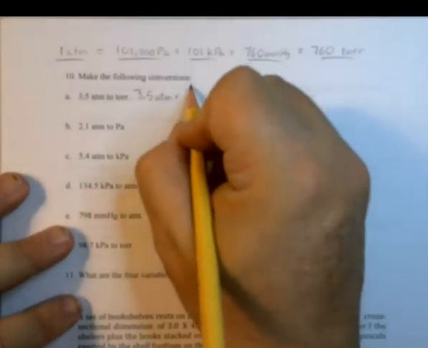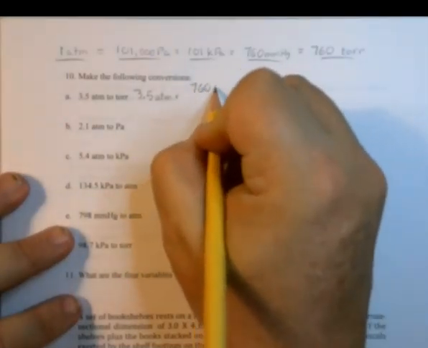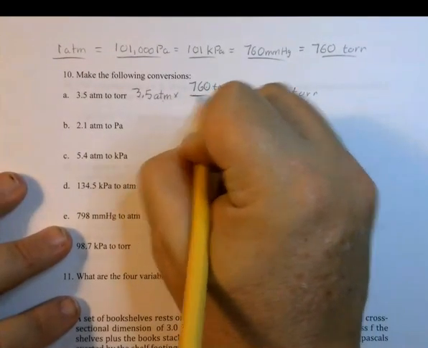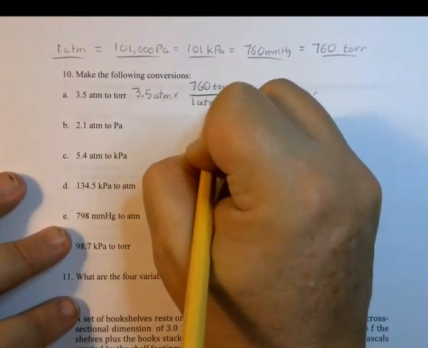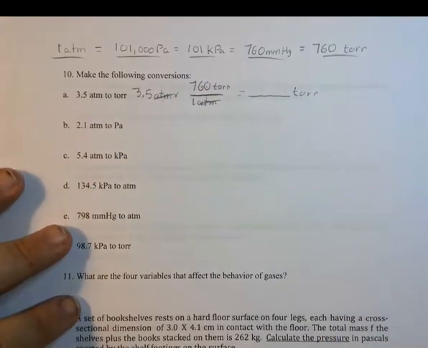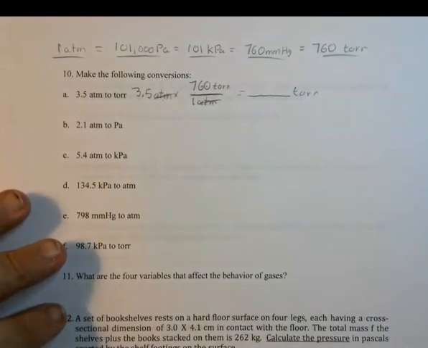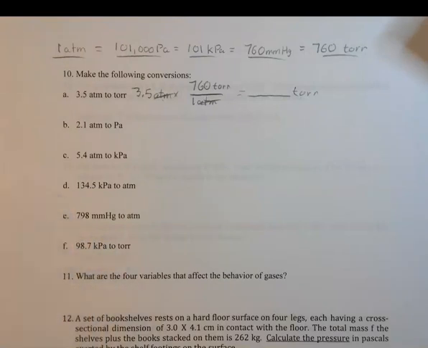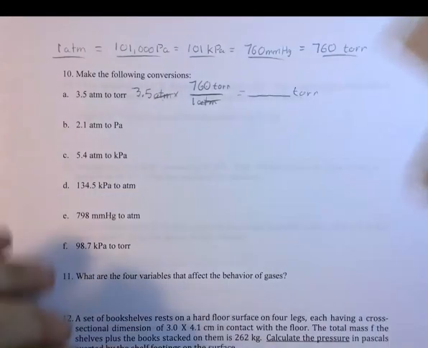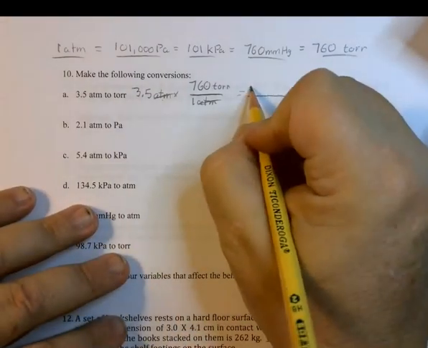So we're going to put 760 torr over 1 atmosphere. Cancel atmospheres, and go ahead and multiply. And you will get 2,660 torr.